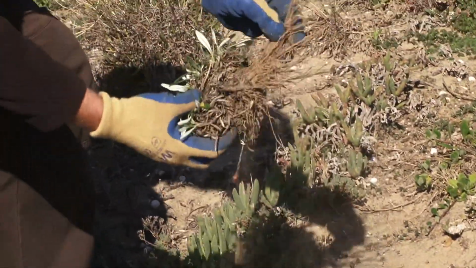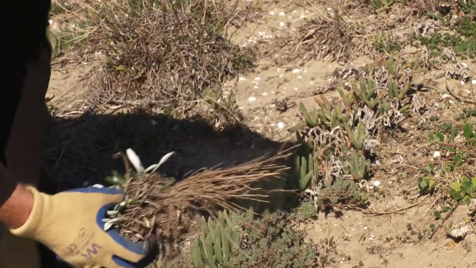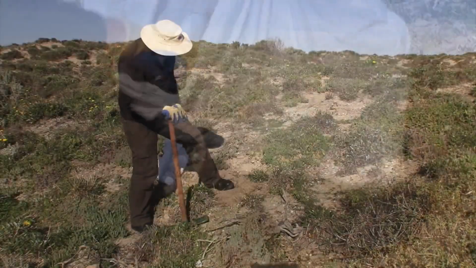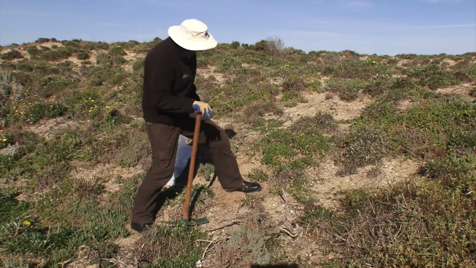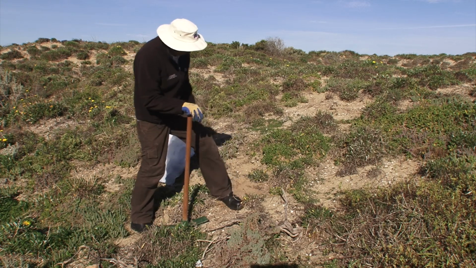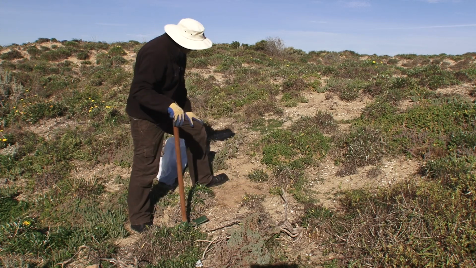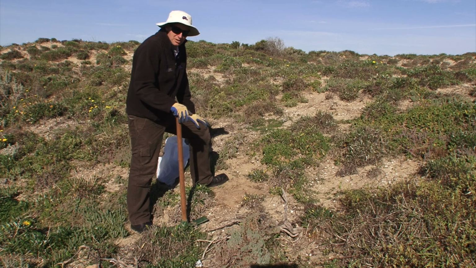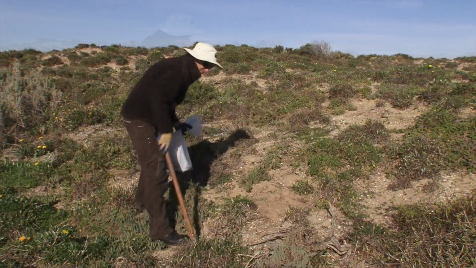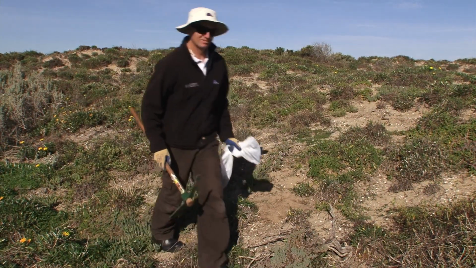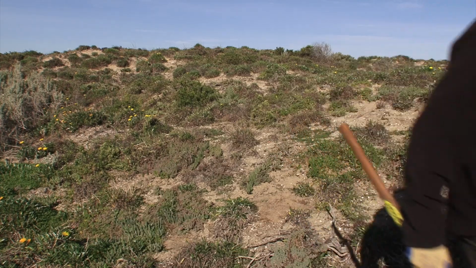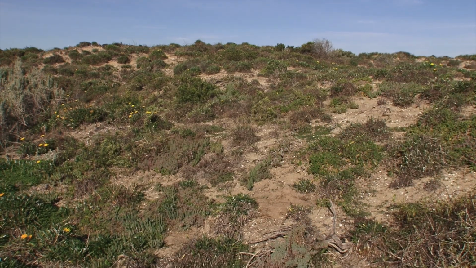After removing the Gazania, make sure that you put the soil that's been disturbed back where it was, compact it back down to avoid erosion and to allow for natural regeneration of native plants. It's best to do follow-up monitoring to make sure that no new plants have established.